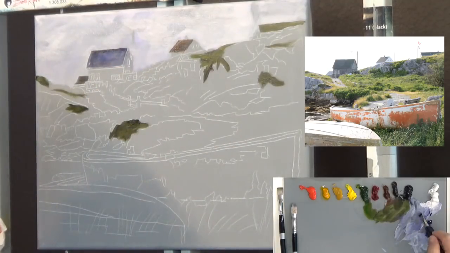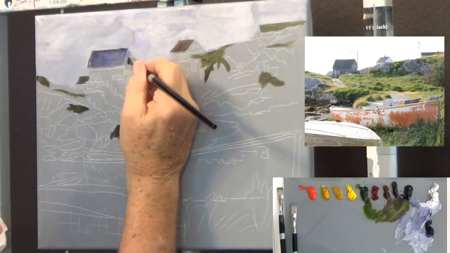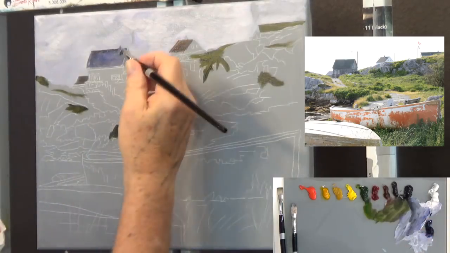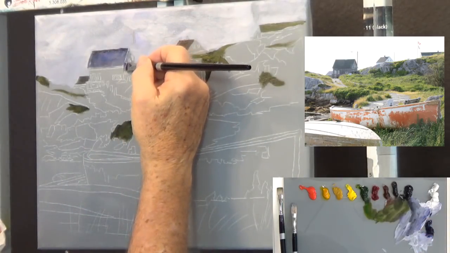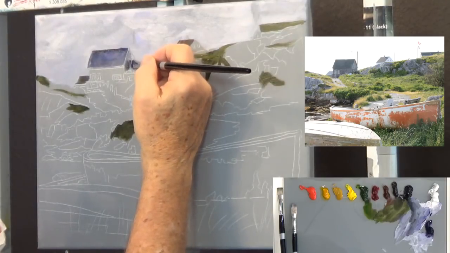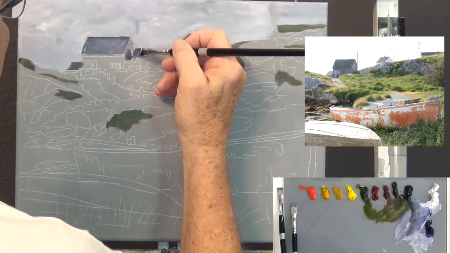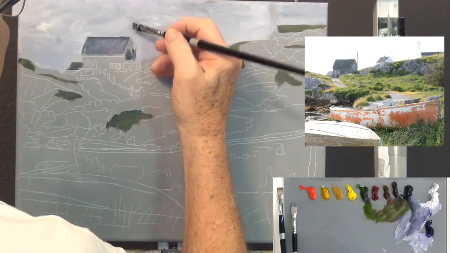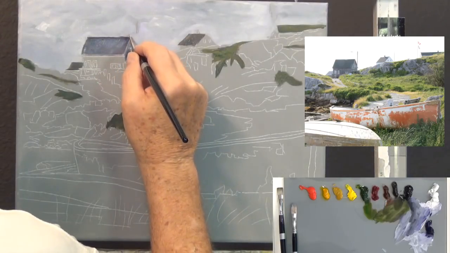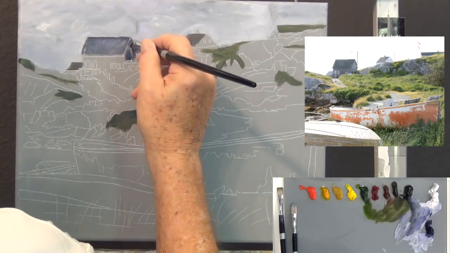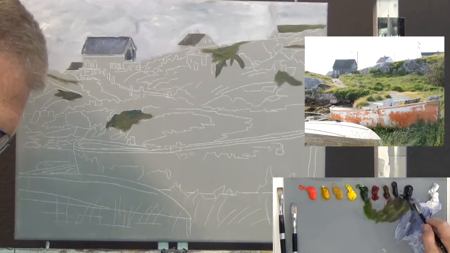So I'm going to throw this in. It may need to be a little darker than that. So it would have a little bit of shade on it. Get some more on here. Okay, there we go.